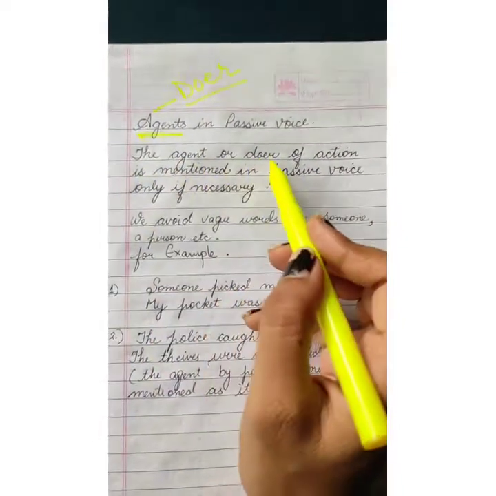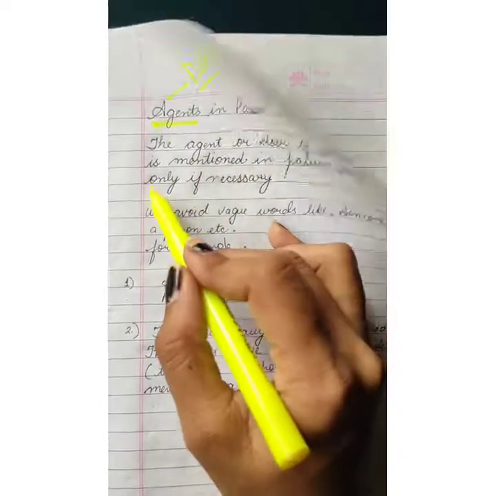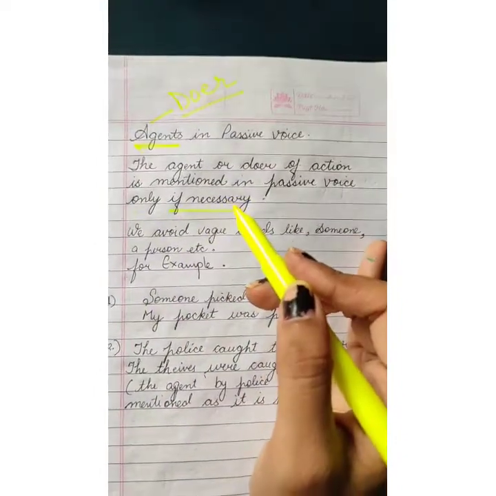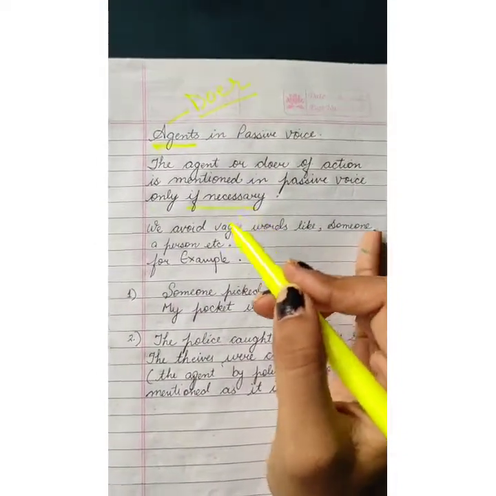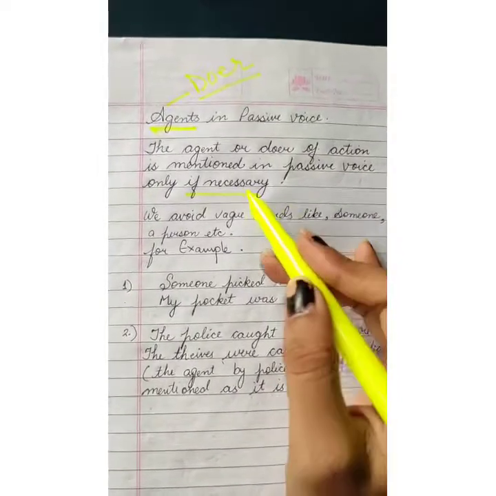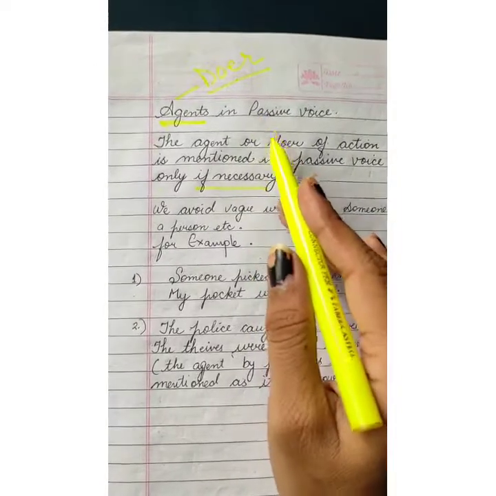The agent or the doer of the action is mentioned in the passive voice only if necessary. If it is not important, if it is already known who is doing the action, we do not write the agent or the doer of the action.